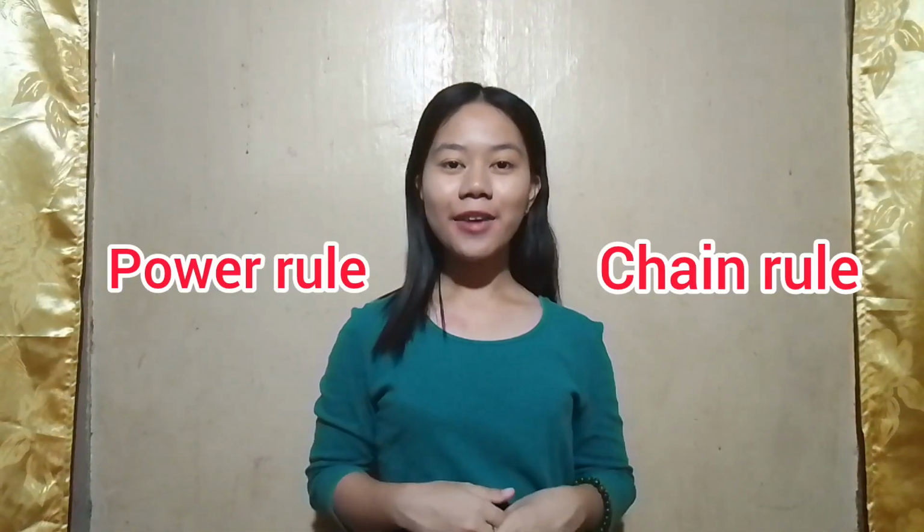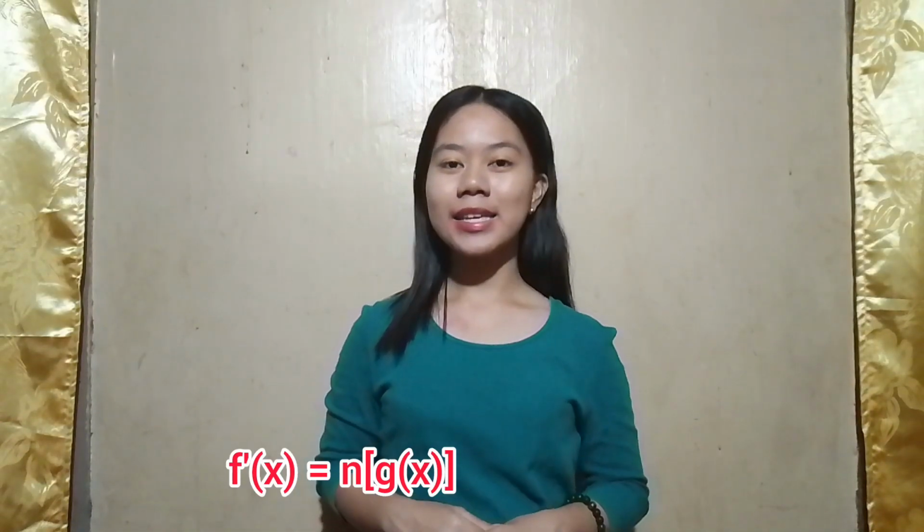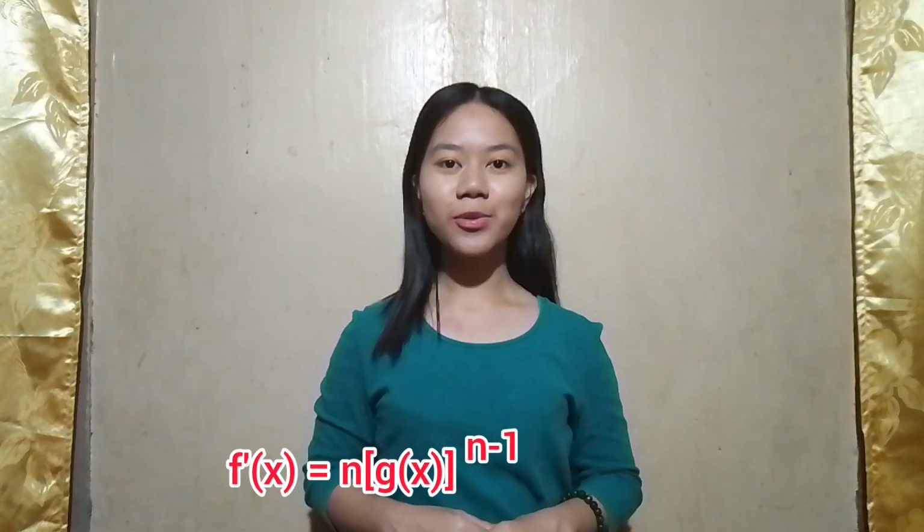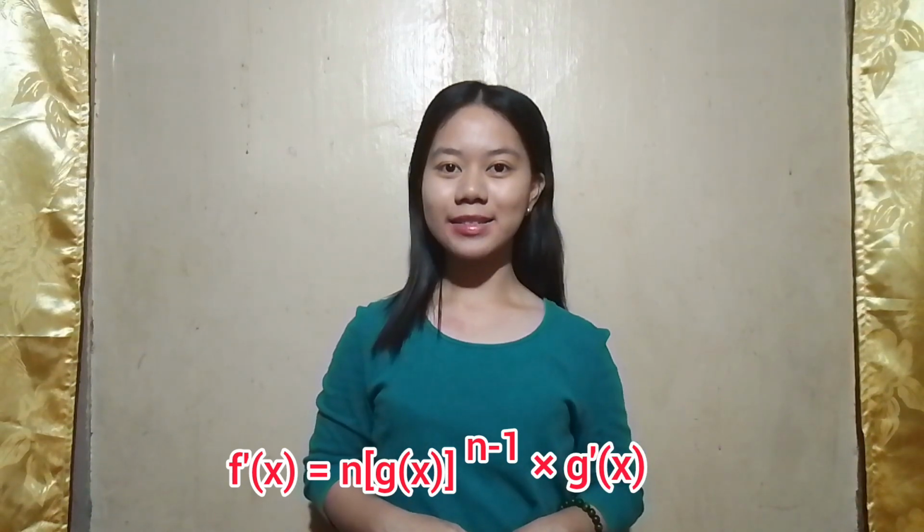The correct rule to use here is the chain rule. The chain rule is specifically designed for differentiating composite functions of the form f of x equals f of g of x. It states that f prime of x equals f prime of g of x times g prime of x. In simpler terms, take the derivative of the outer function, then multiply by the derivative of the inner function itself. In a function structure just like our problem, the chain rule combines with the power rule to give f prime of x equals n times g of x raised to n minus 1 times g prime of x.